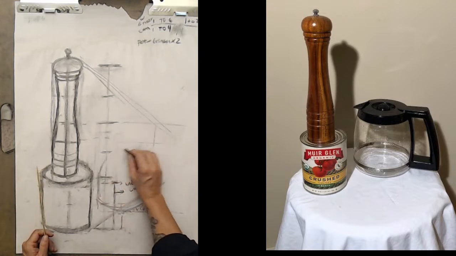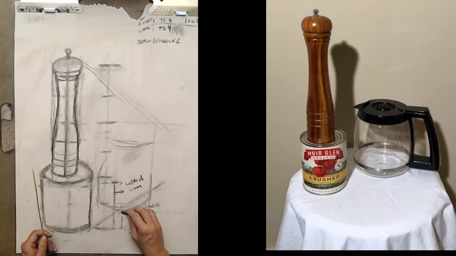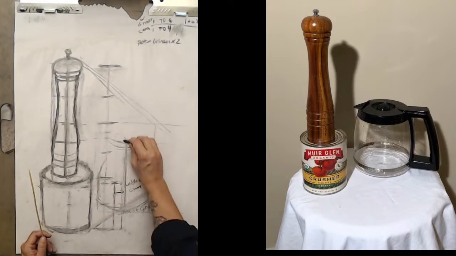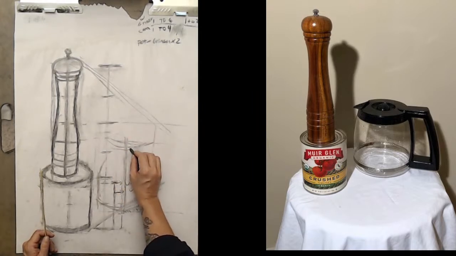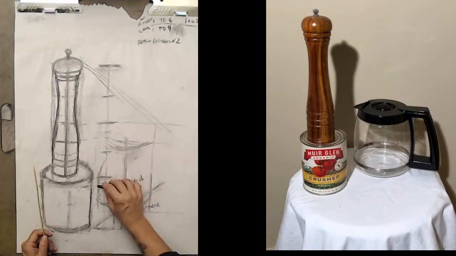Then we start kind of getting, we want a center line when we're drawing something that's symmetrical, and I want to indicate the bottom of that ellipse is right about here.